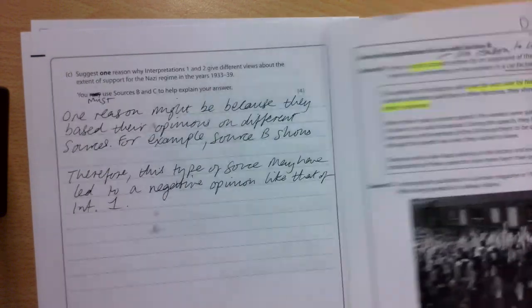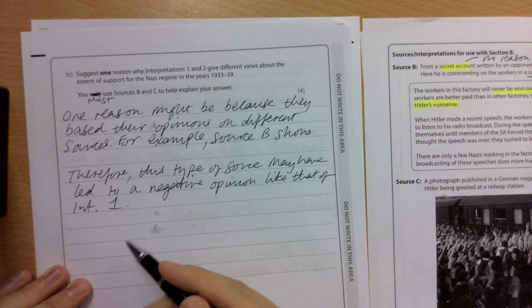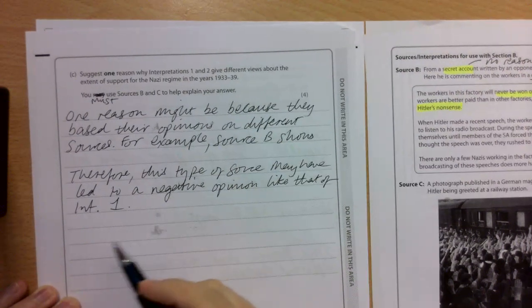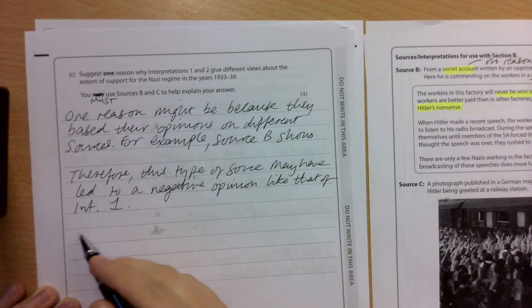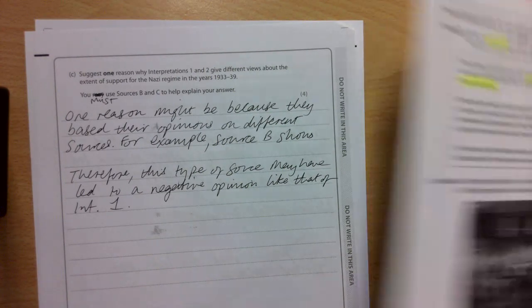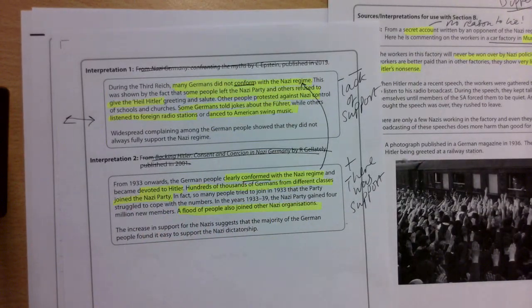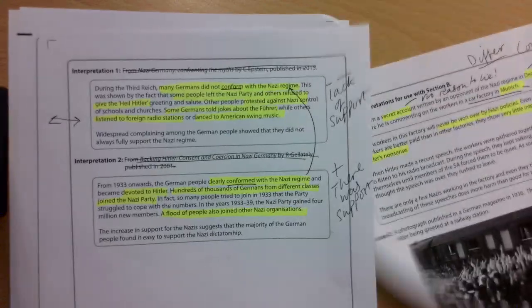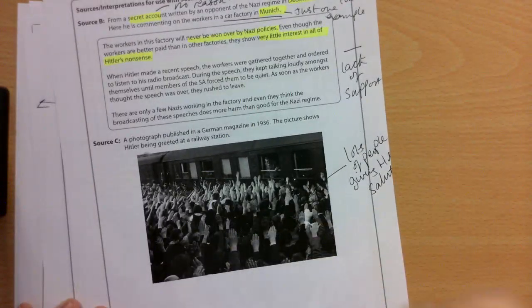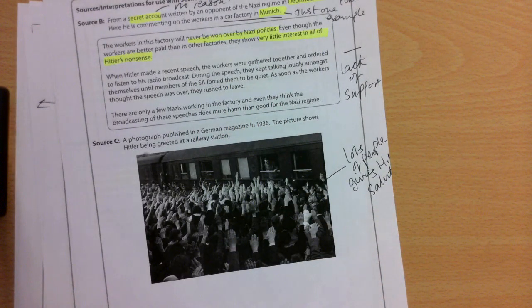Okay, we then just do the exact same thing, but for interpretation 2. So we would then go through and say, well, for example, source C demonstrates a lot of support, and that's also what we find in interpretation 2. So therefore, interpretation 2 may have used sources like source C because it demonstrates a really positive view. It demonstrates that there was a lot of support for Hitler. So that's all you do, okay?